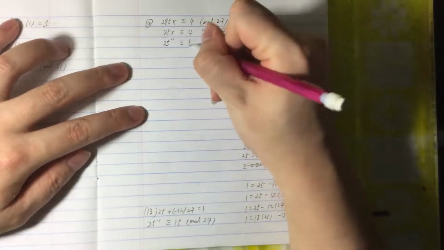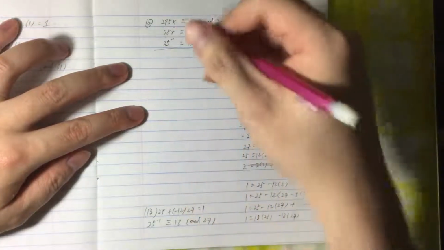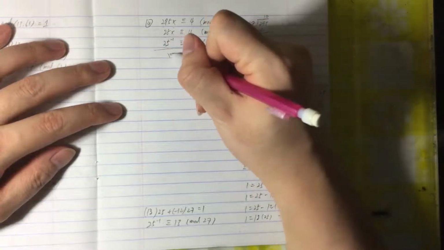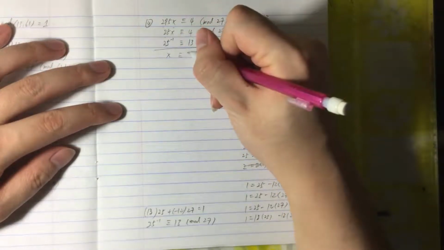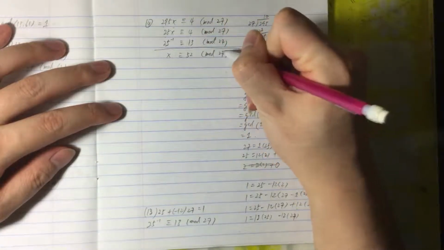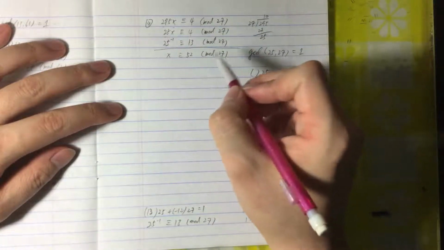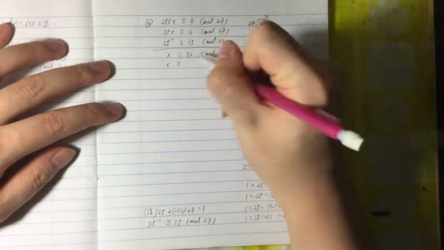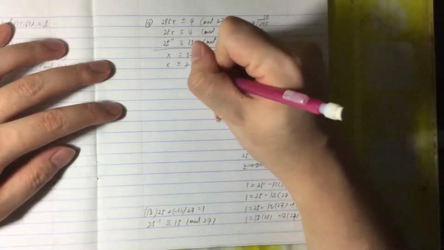The inverse of 25 is congruent to 13 mod 27. If I multiply on the left side, 25 times the inverse of 25 is 1. 1x is the same as x. So 25 can cancel. On the right side, 4 times 13 is 52, mod 27. Here on the left side, we get x by itself. On the right side, 52 is more than 27, so we must take a remainder. Find the least non-negative residue. 52 divided by 27, remainder is 25.